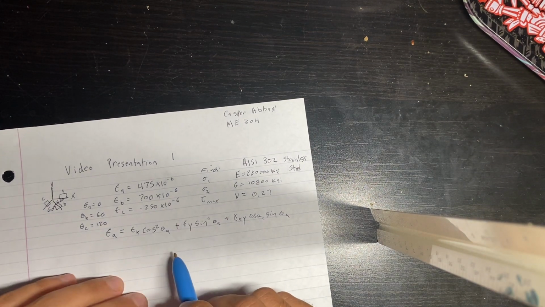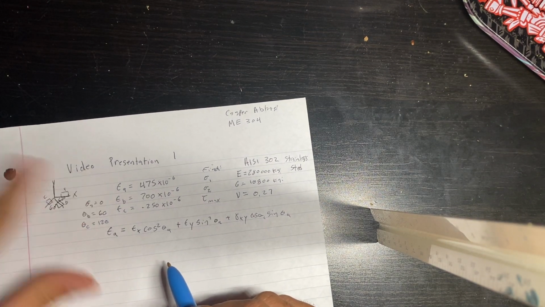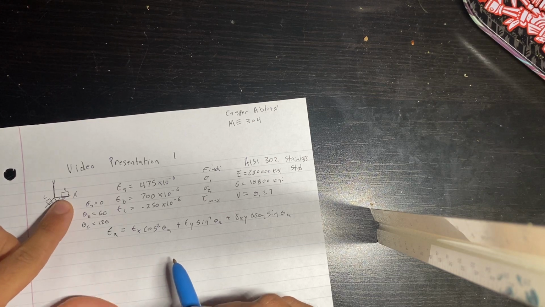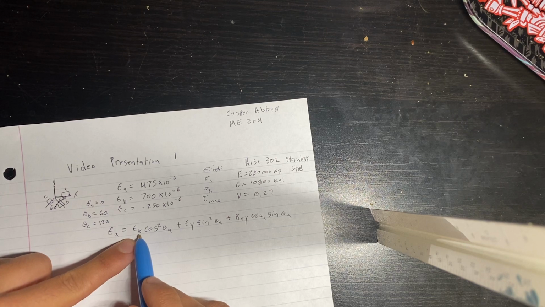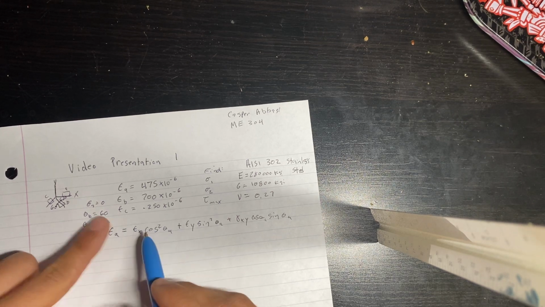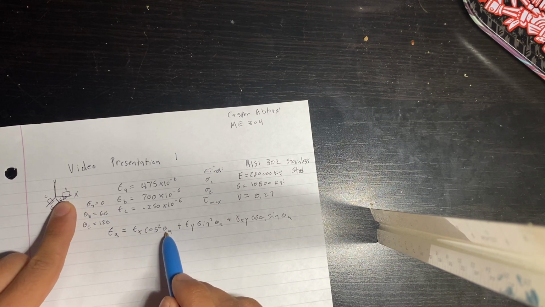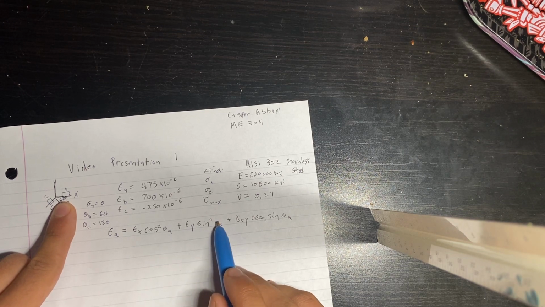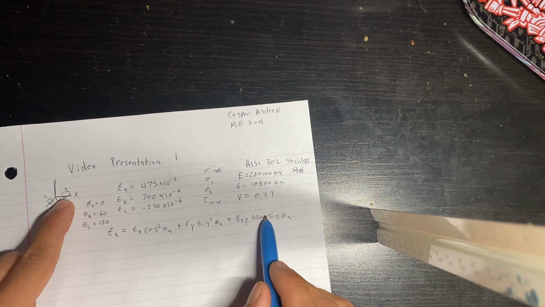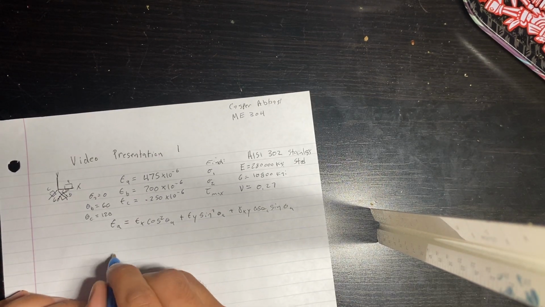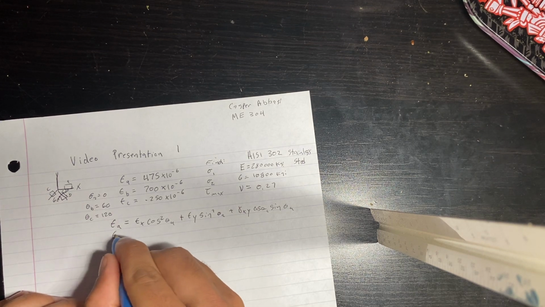Solving this, first of all, we can see from our diagram that epsilon A is actually going to be epsilon x, because cosine of 0 is 1, and sine of 0 on both of these is going to make these 0. So we can just show that by plugging it in.